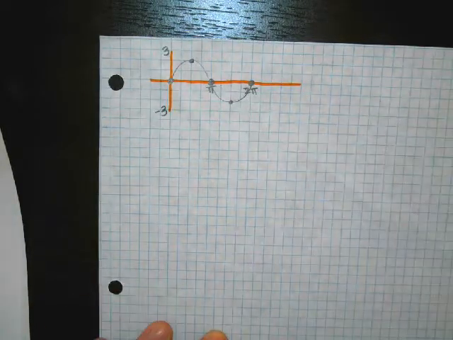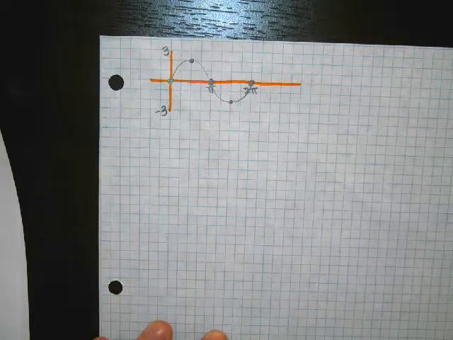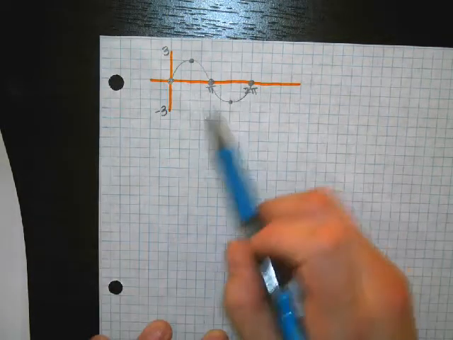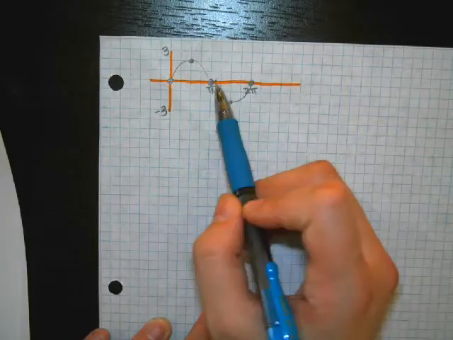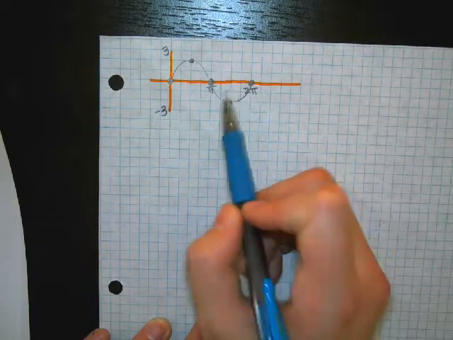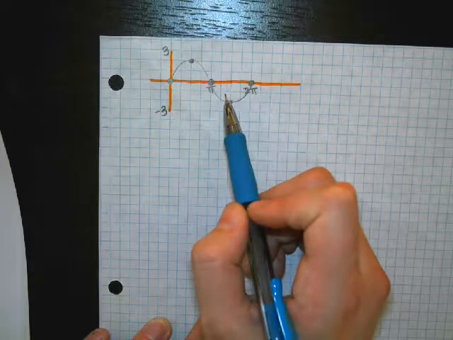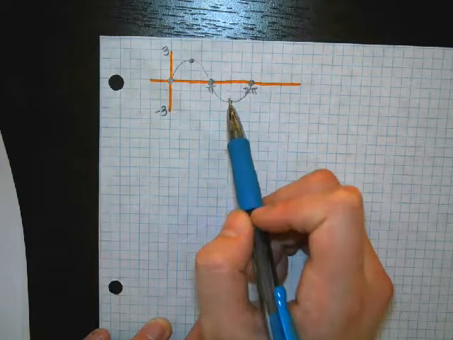Okay. So now our graph, this is not our graph. This is very close to our graph, but this is not our graph. This is the graph of y equals 2 sine x. That's what we just drew. Now we have to do the vertical shift of up 1.